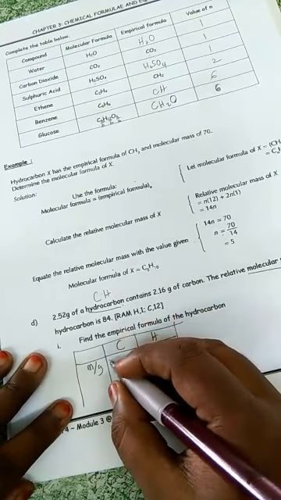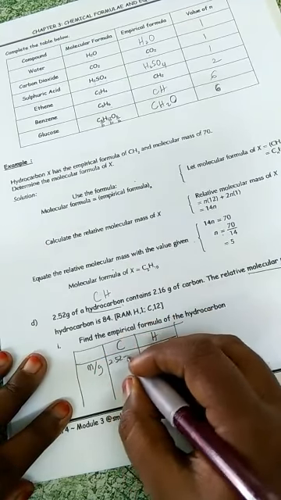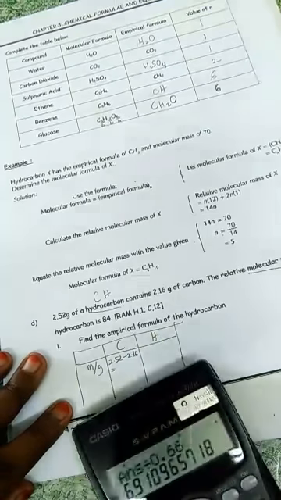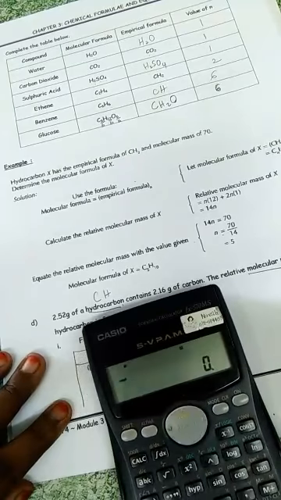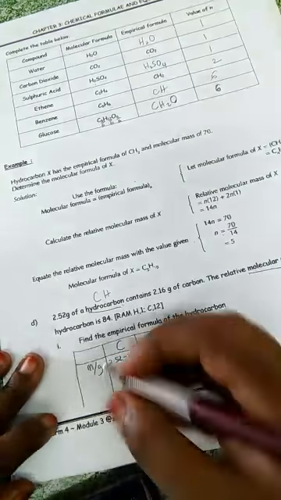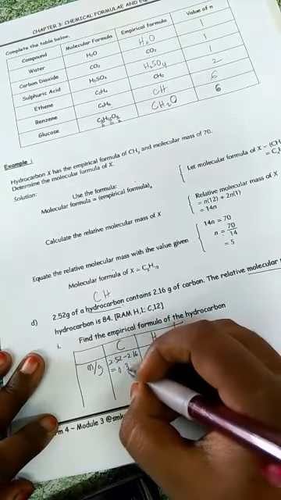Hydrocarbon contain this one. So, 2.52 minus 2.16. What do you get? 0.36.